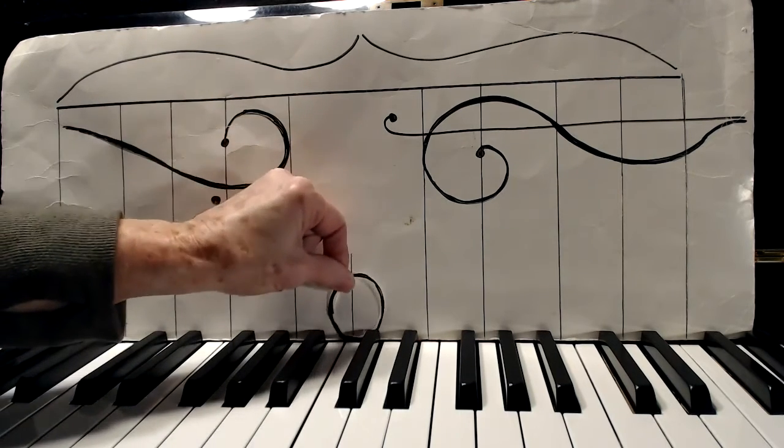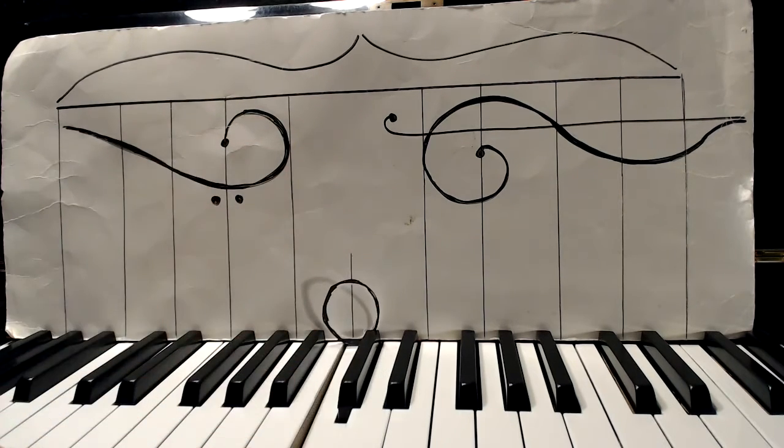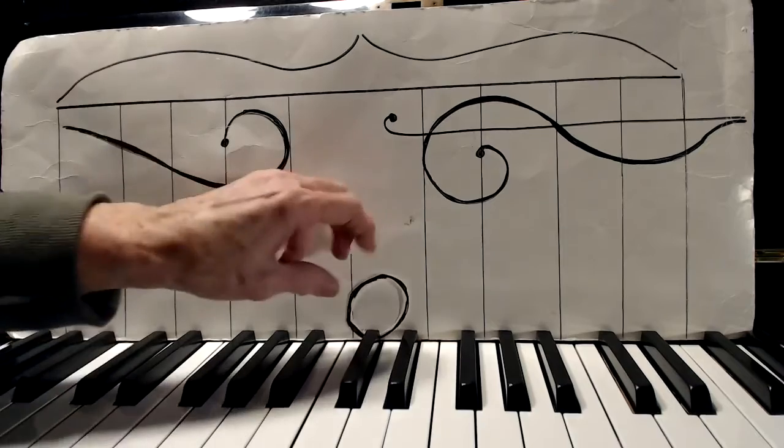And that means that this is a C, and that's why we call it middle C, because it really isn't in the middle of the keys. It's in the middle of the lines and spaces.